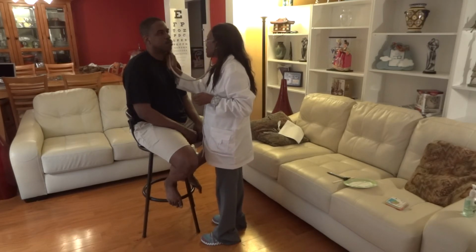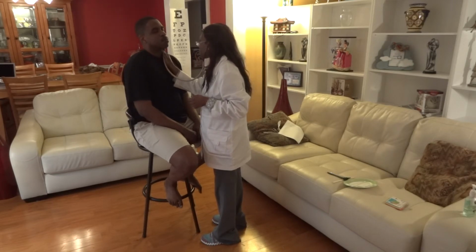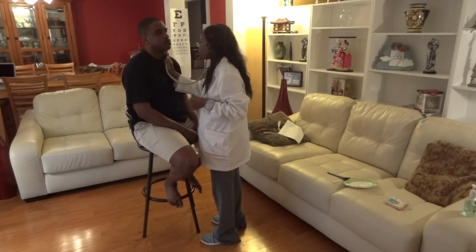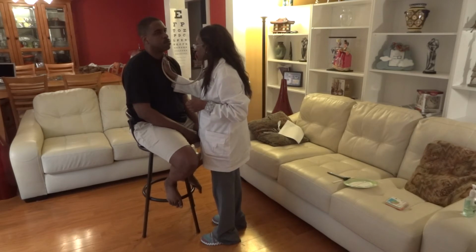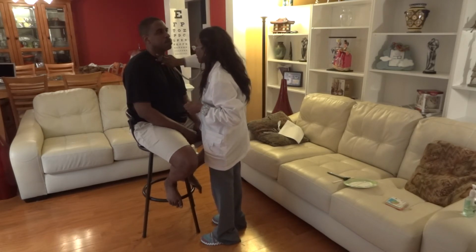Going to auscultate the carotid for carotid bruit. Go ahead and take a deep breath and hold your breath for me. Okay, breathe normally. No bruit is heard over the temporal artery or the carotid artery, and no bruit over the thyroid.